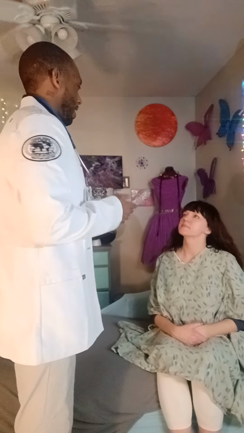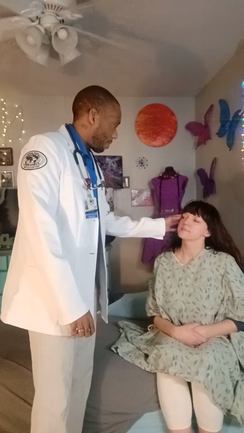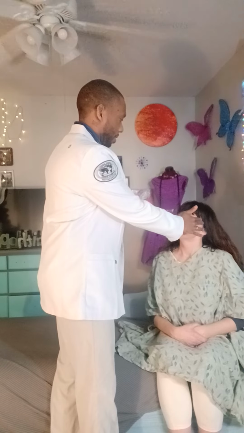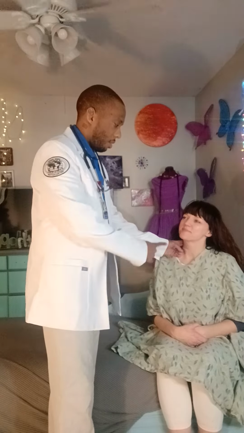So we're going to go ahead and start with palpation. We're going to go from the top to bottom and check the temporal arteries here first. We want to check both sides. Okay. Check the carotids here. You always want to do one at a time, never both at the same time. Good. Go ahead and lay down for me, please. You always want to help your patient here. Okay.